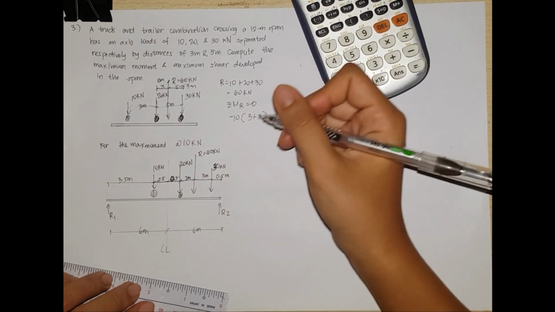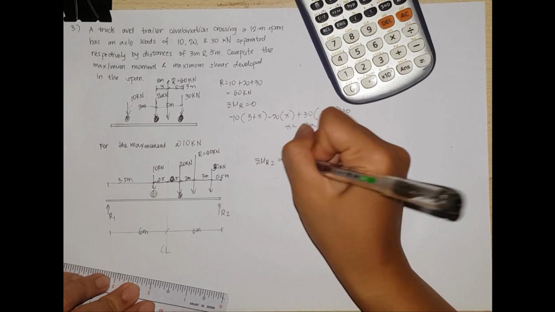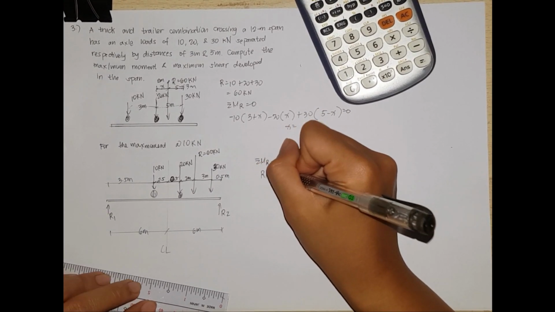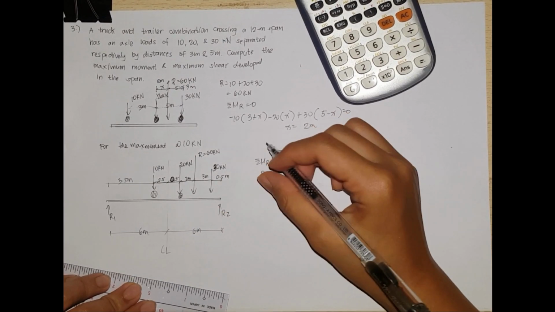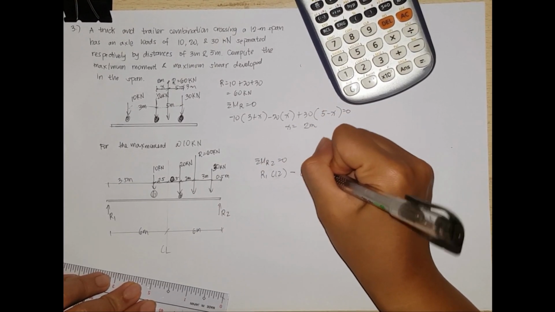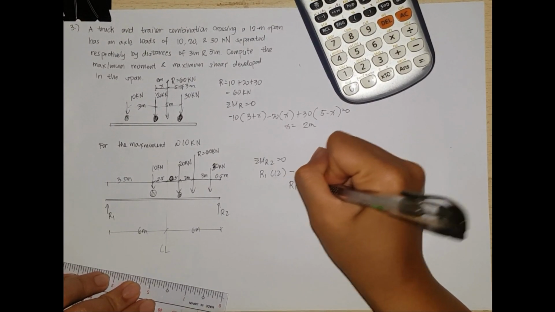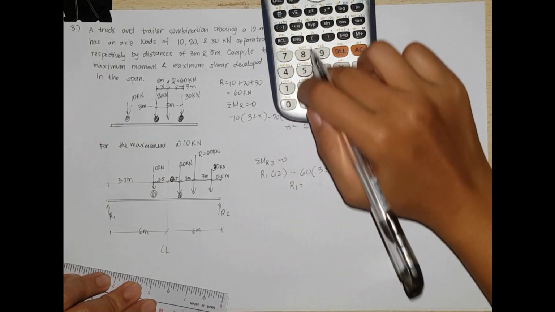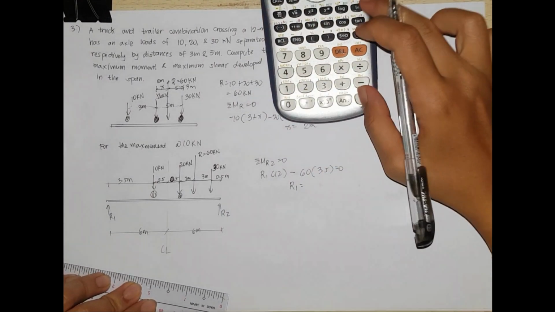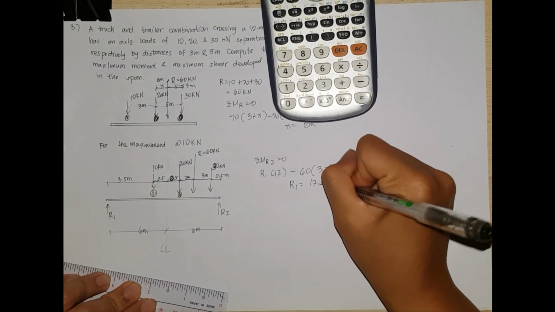So, 0.5 meters. Taking the summation of moment at R2 is equal to 0. We have R1 multiplied by 12 minus, gamitin natin yung resultant, 60 of 3.5 is equal to 0. Therefore, the reaction 1 is equal to 12x minus 60 of 3.5, so it is equal to 17.5 kilonewton.